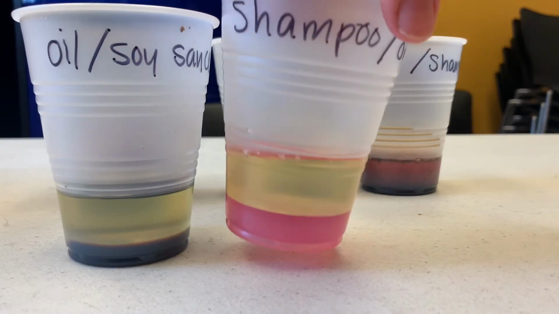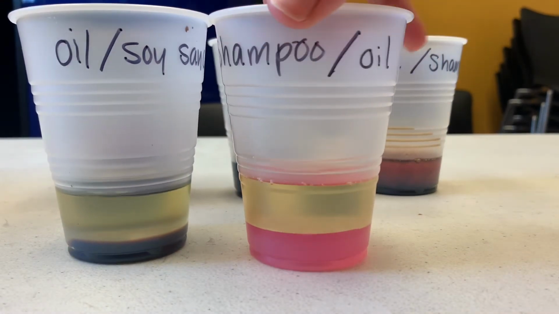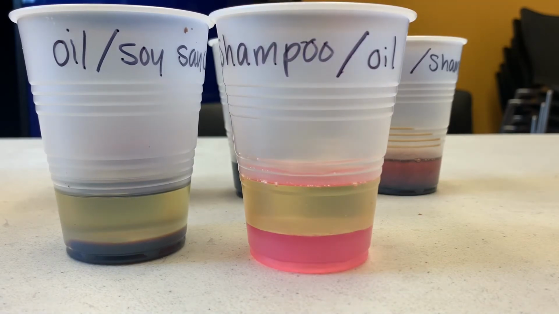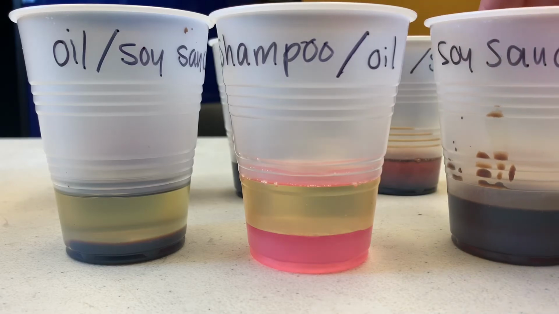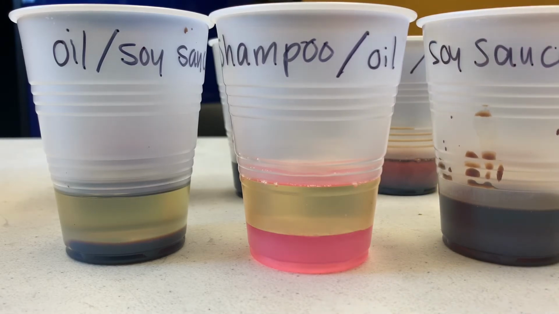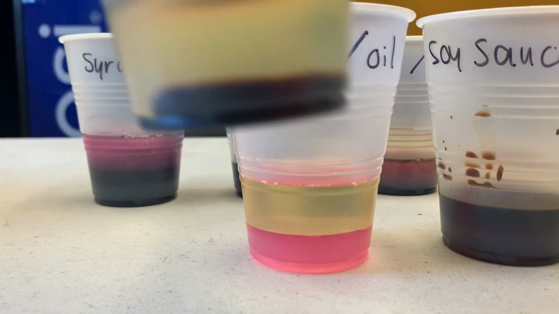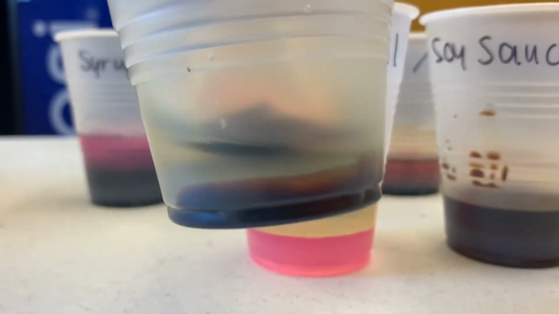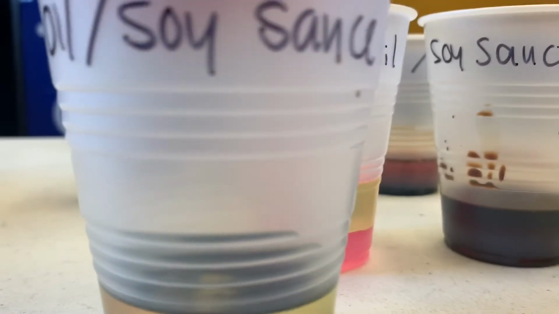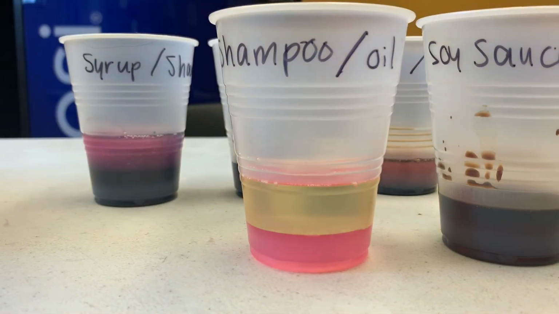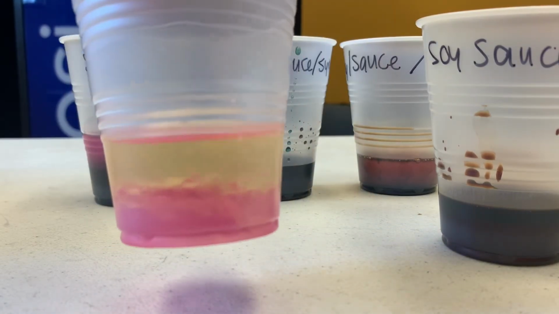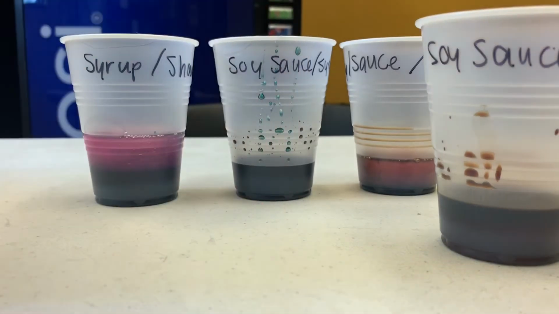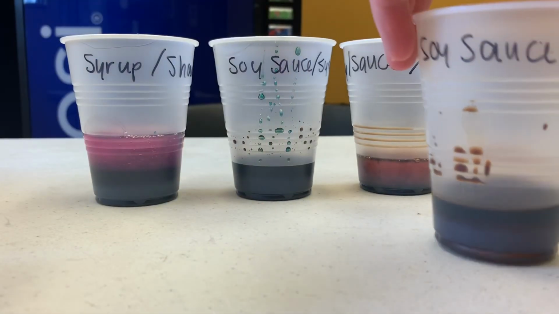And then the soy sauce and shampoo, the soy sauce is more dense. The oil and soy sauce, the soy sauce is more dense. The oil and shampoo, the shampoo is more dense. And then the soy sauce and syrup, the syrup is more dense. And these are not mixing together, so they are considered immiscible.